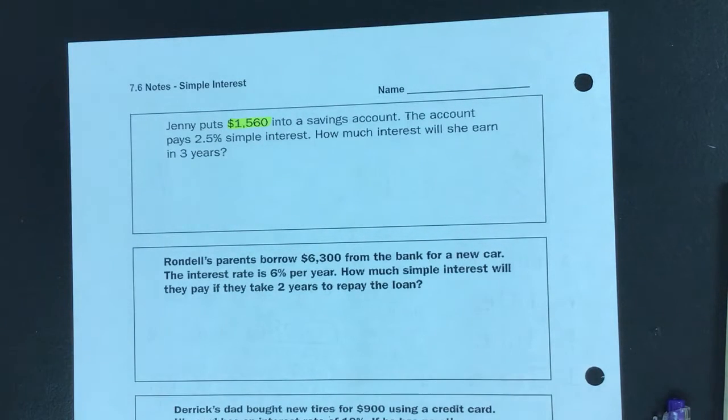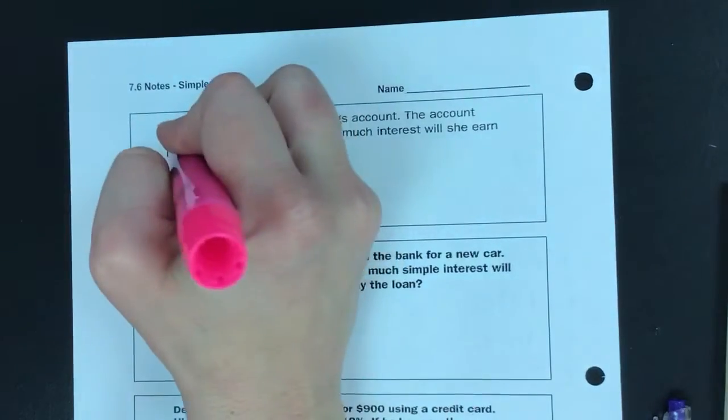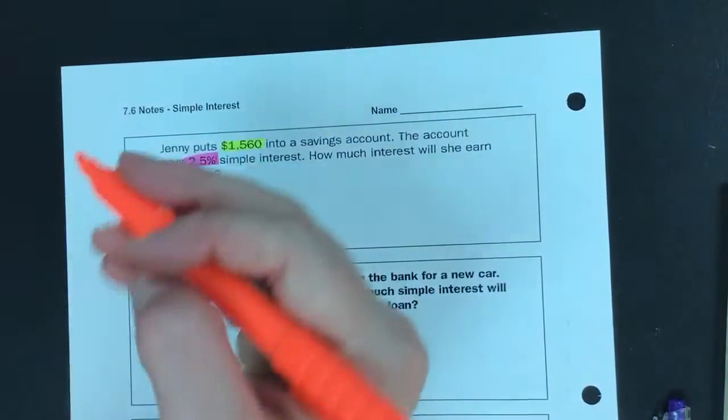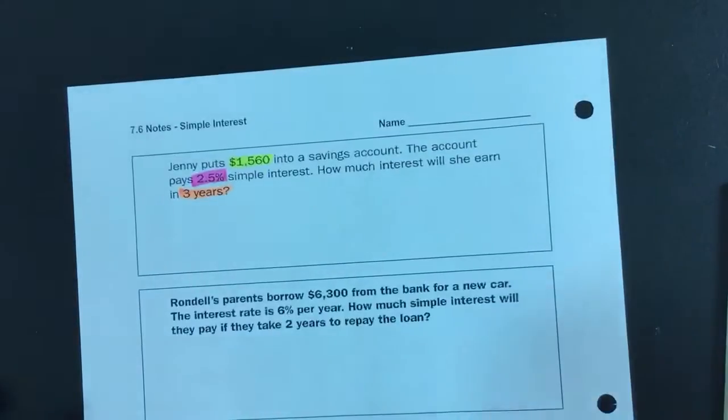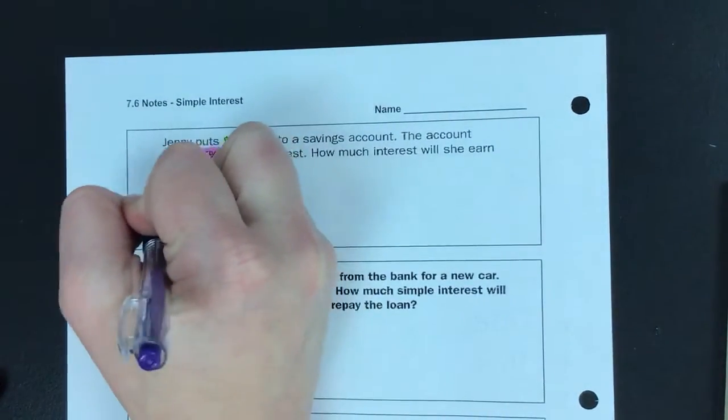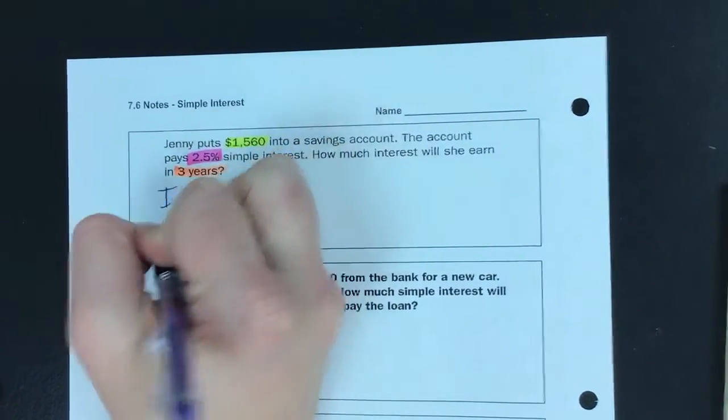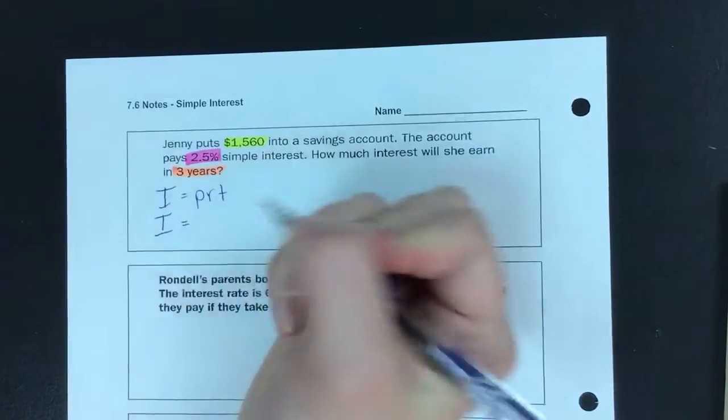So if you have a savings account, make sure you take a look at the statement, and every month they will pay you 2.5%, 2%, 1%, 1.5%, something in there based on the kind of savings account that you have. So this is our simple interest rate, and this is our amount of time. So if we take I equals PRT, this is what I need to see for your work.